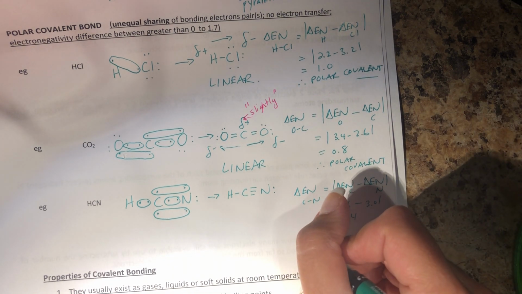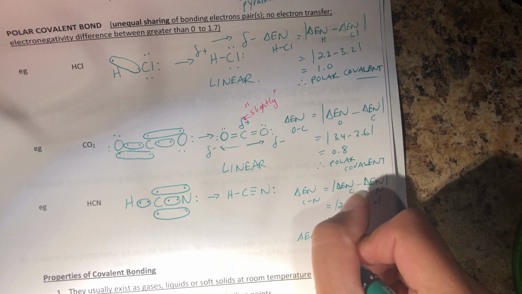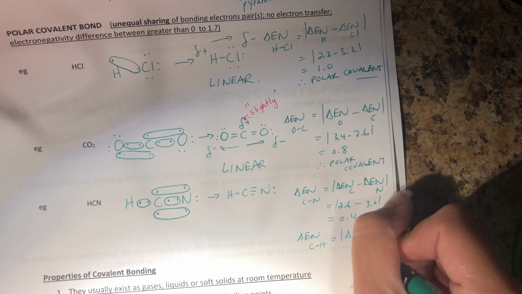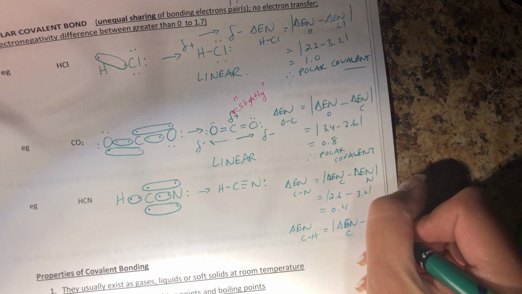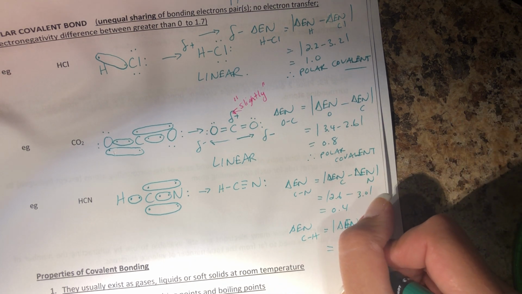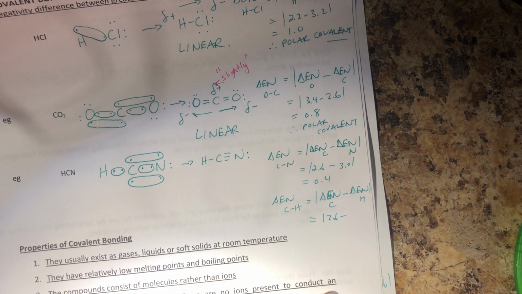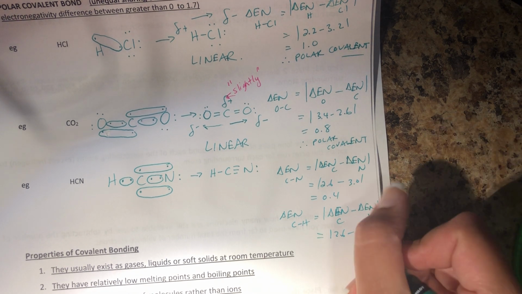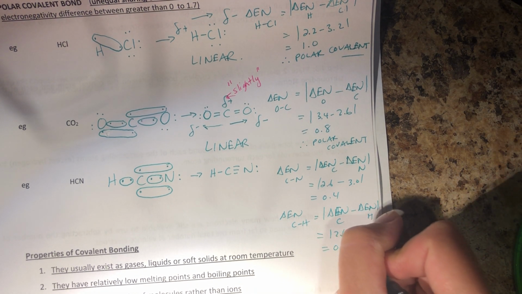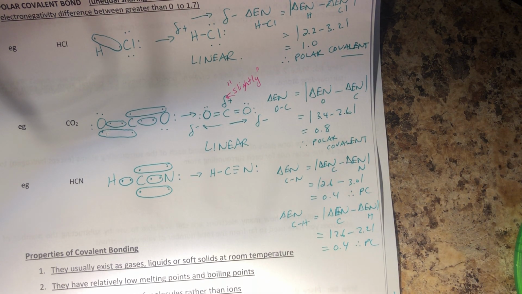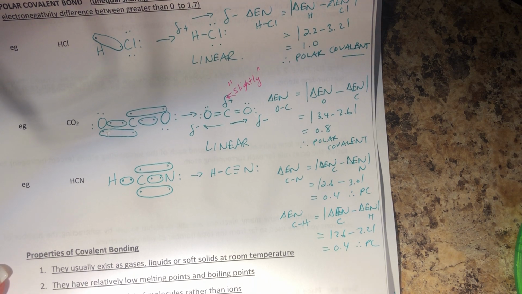And then let's check the carbon hydrogen. Delta EN, carbon, delta EN, hydrogen. So carbon was 2.6 and hydrogen is 2.2. That's also equal to 0.4. So they're both polar. You can just put in short form, therefore PC, polar covalent. It's not President's Choice, LOL.